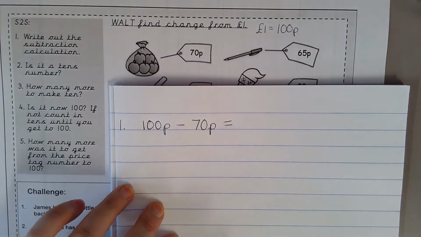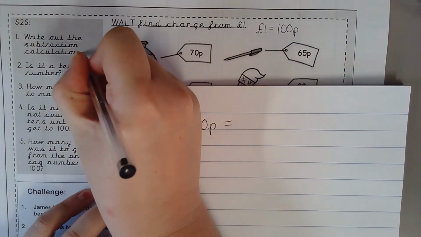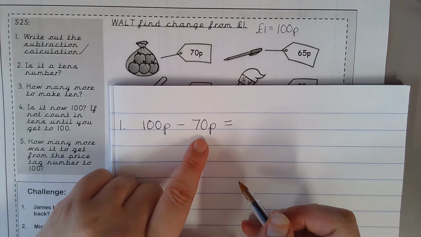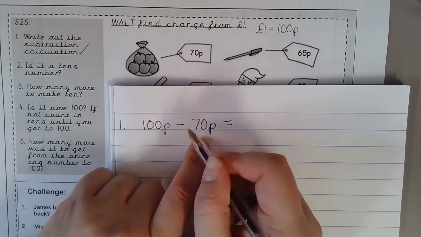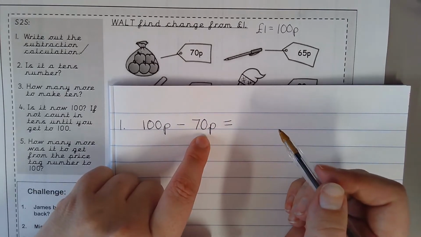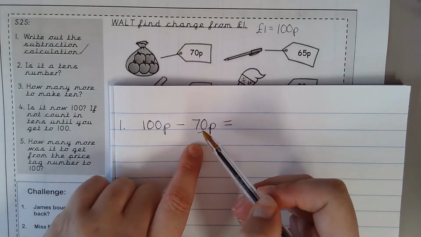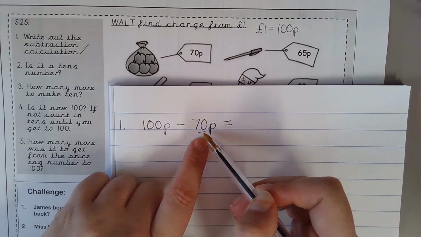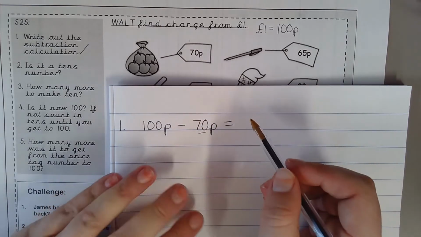So, today we're going to be writing out the calculation and checking if our purchase, the amount we're going to be paying, is a tens number or not. And we're going to be counting on in tens if it's a tens number. So from 70, we'll count in tens until we get to 100.